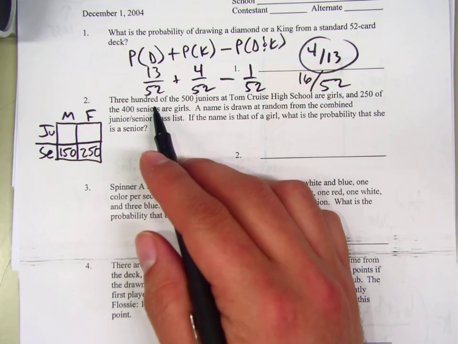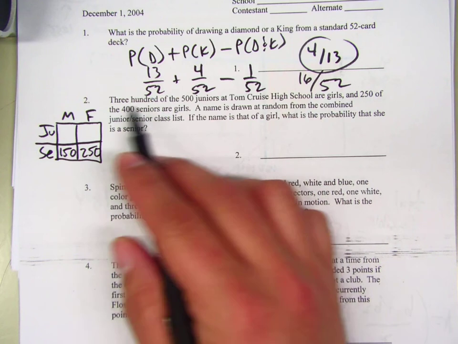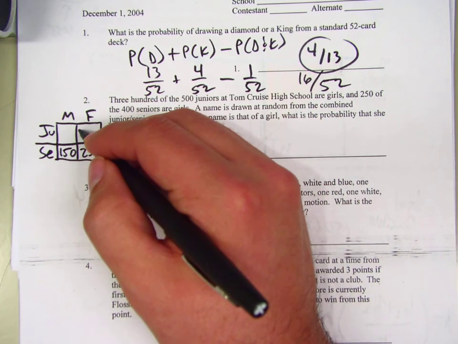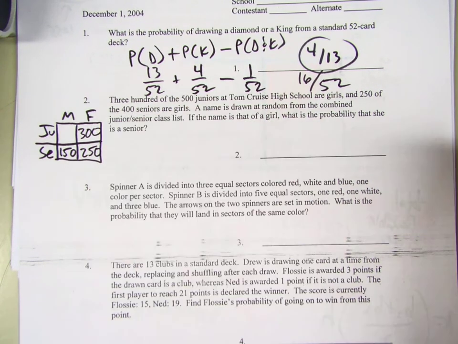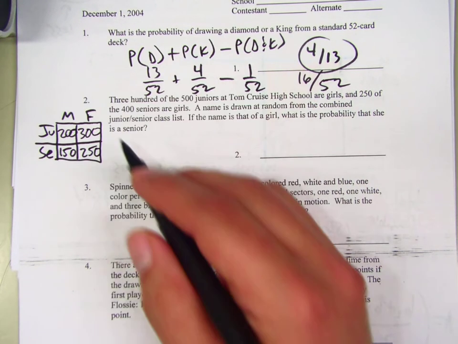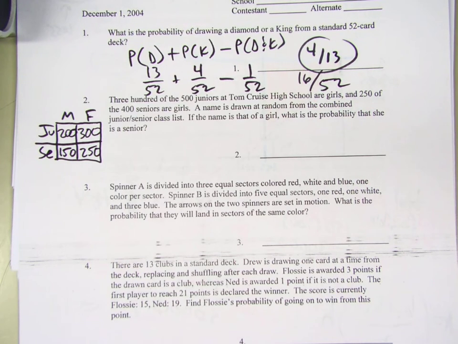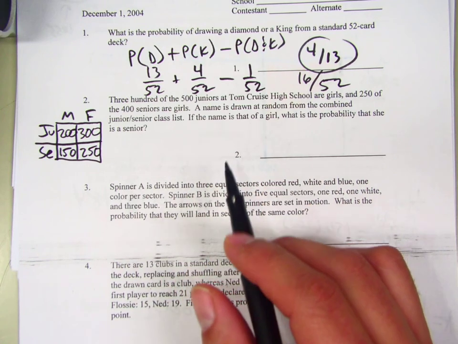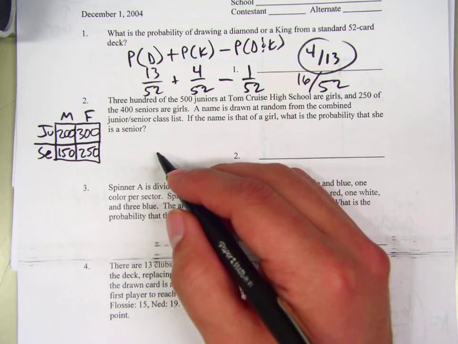Oh, I went to the second bit of information. Maybe that's why you were confused. 300 juniors are female, which leaves us with 200 male, because there was a total of 500, right? So this is all the details they give me. Let's see if we can answer this. If the name is that of a girl, what is the probability that she is a senior? So how would I find that?